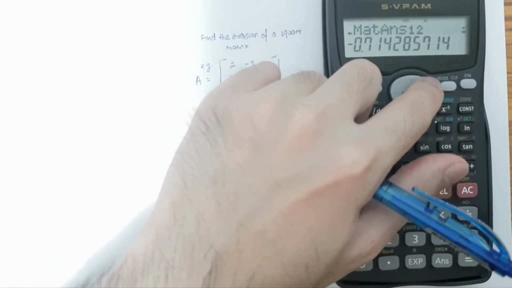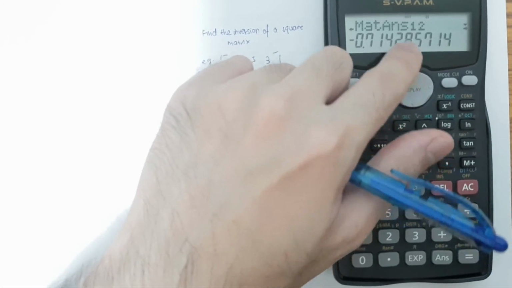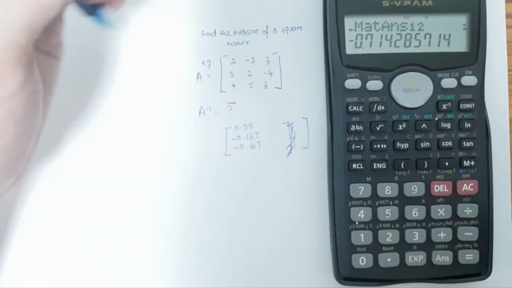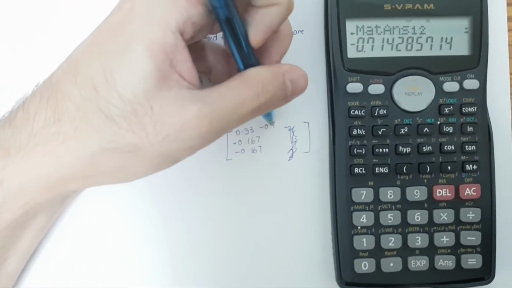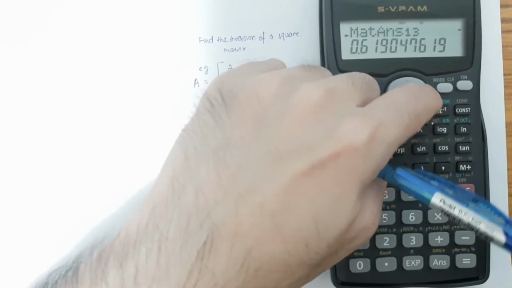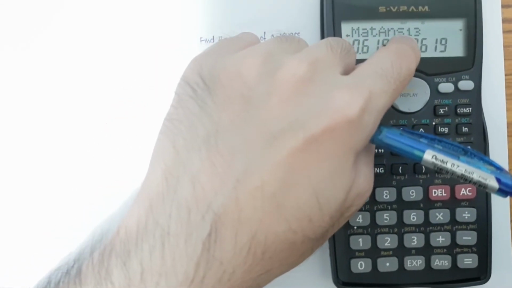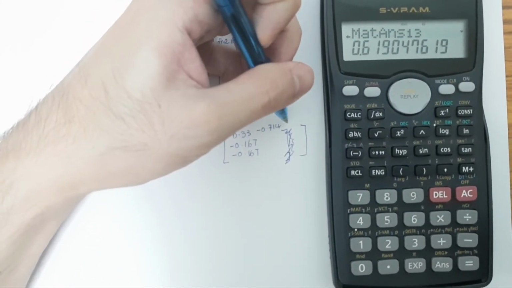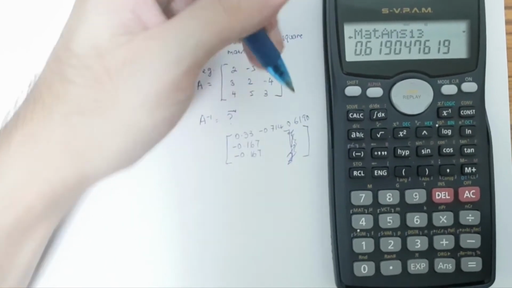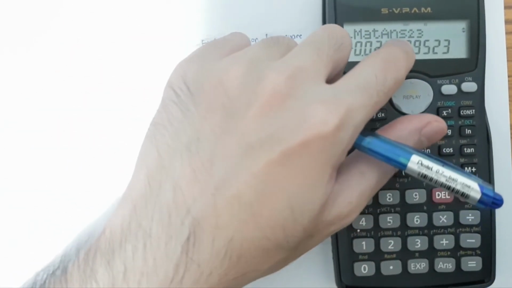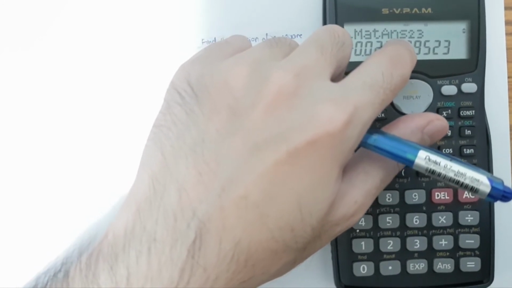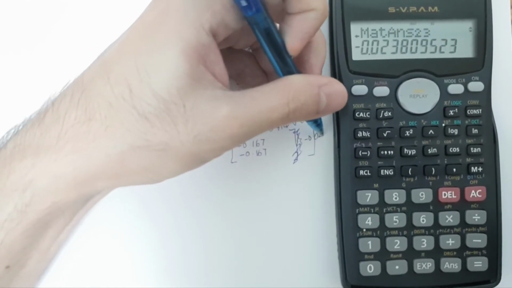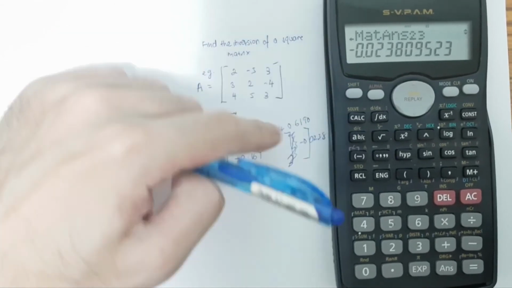And then we press right to get the first row, second column of the inverse matrix, which is negative 0.714. And then we press right again. This represents the first row, third column of the inverse matrix, which is 0.6190. This represents the second row, third column of the matrix. So that will be negative 0.0238.